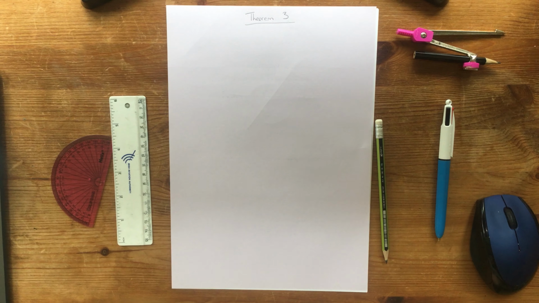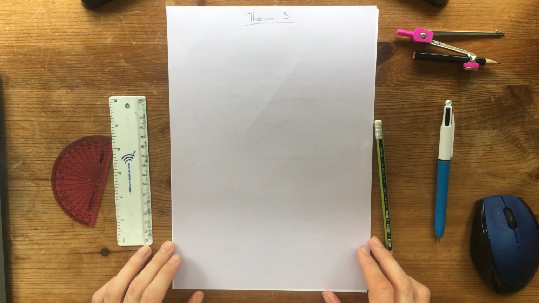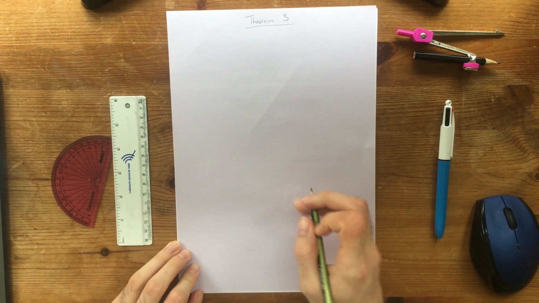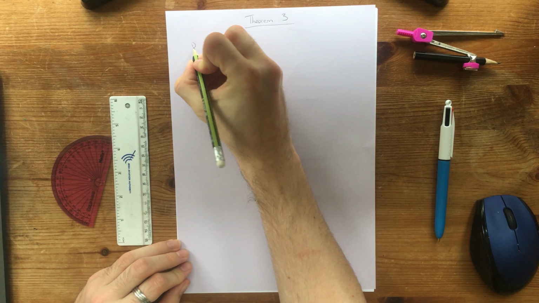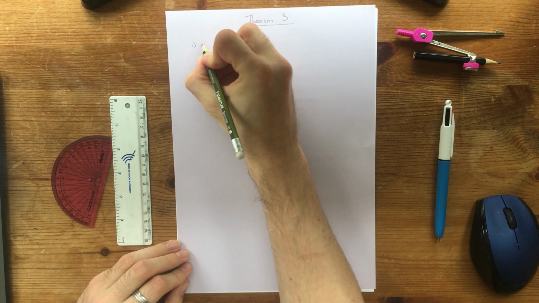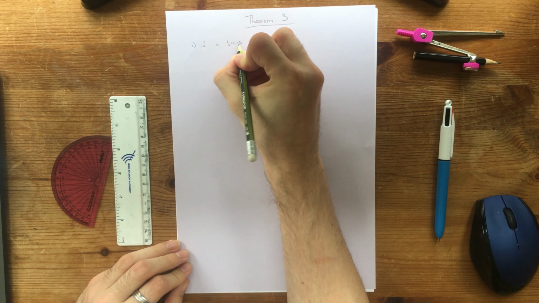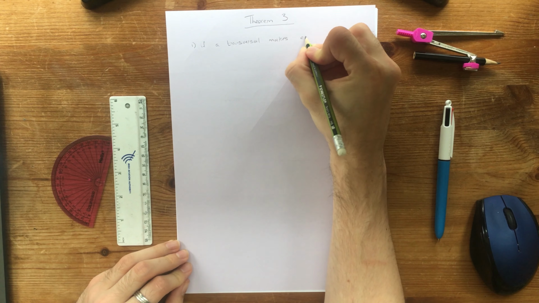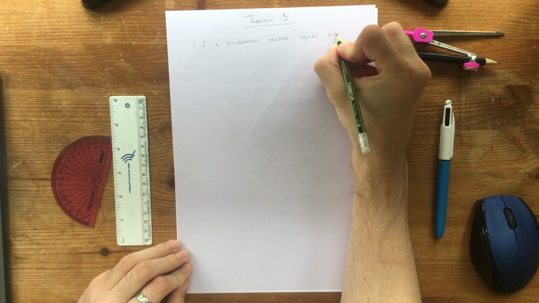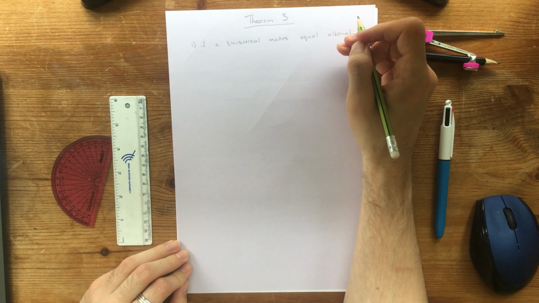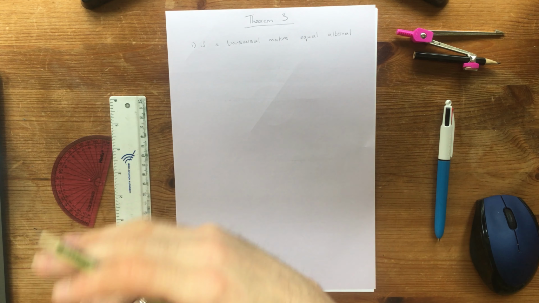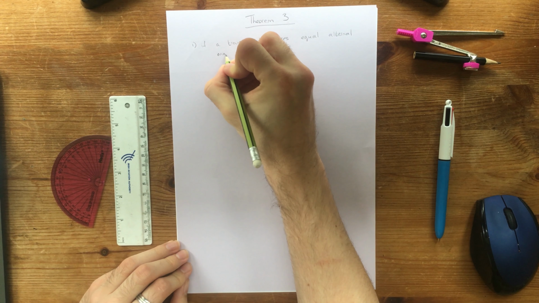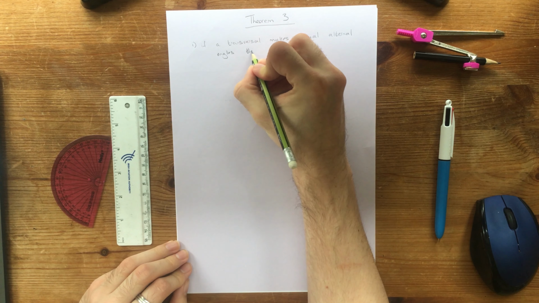Okay, so we're going to look at two theorems now, Theorem 3 and Theorem 5, and then we're going to just do a question that'll bring in all of the aspects of it. So Theorem 3, to start off, has two parts. It says that if a transversal makes equal alternate angles. So if we remember, alternate angles are the ones that are on opposite sides of the interior. If they make equal alternate angles, then the lines are parallel.